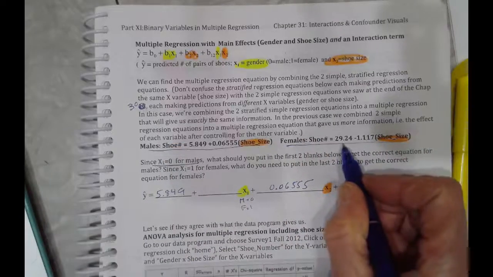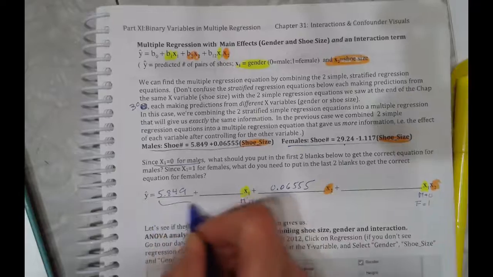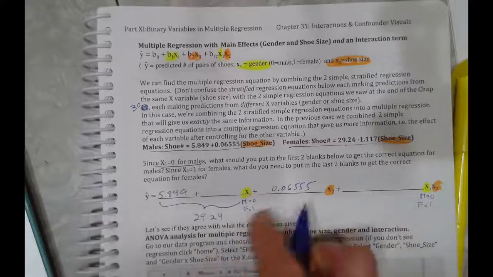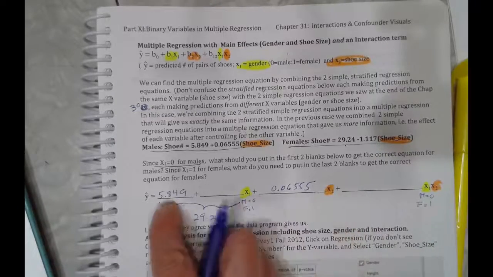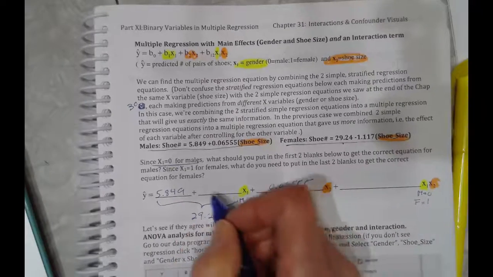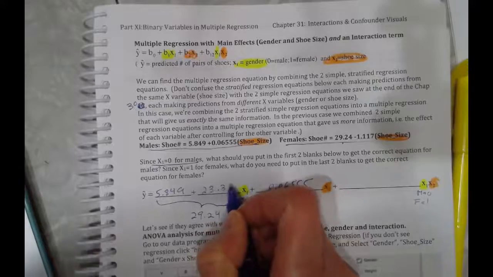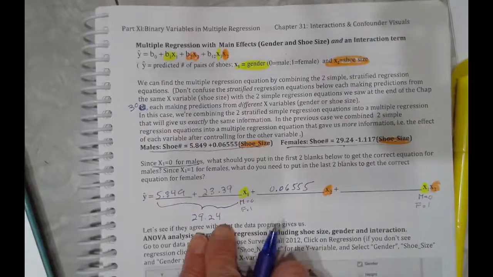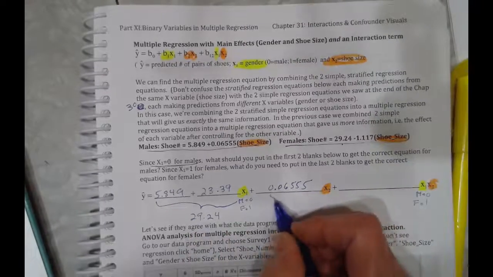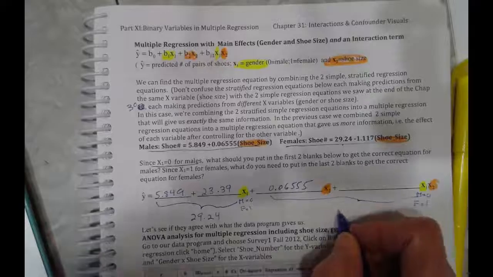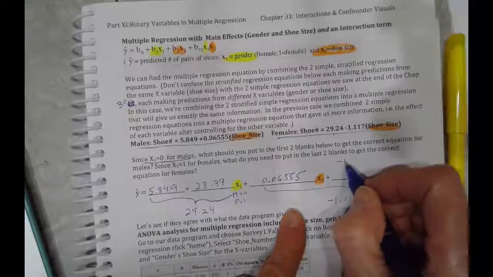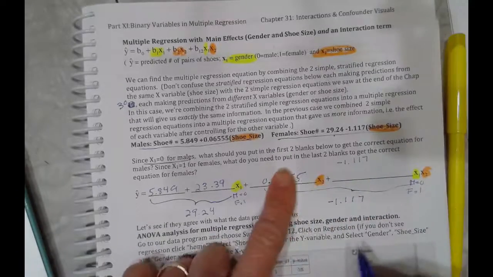Well, for the intercept, we'll want this together to be 29.24. So when females, you put a 1 in there, 5.849 plus what equals 29.24? So that's 23.39. Those two add up to 29.24. So now we also want a slope, these two together, we want to be negative 1.117. So we want it to be negative 1.117, so we're going to have to subtract that off, right?